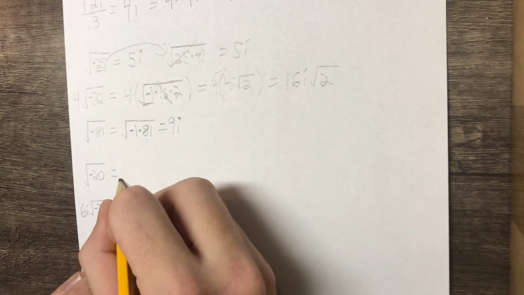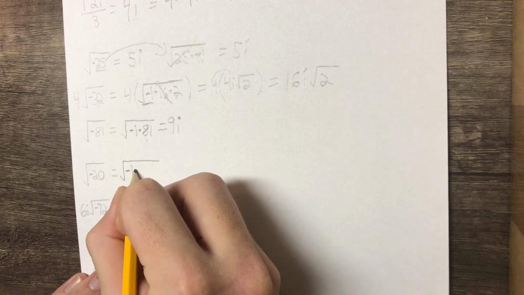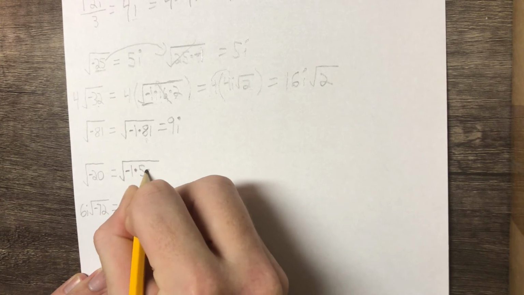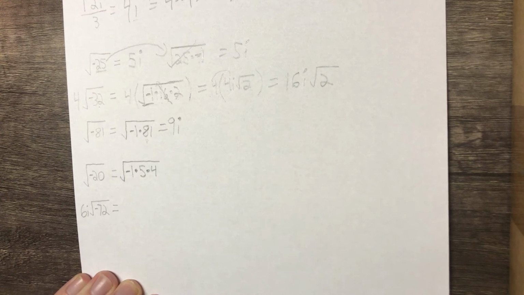Okay, now for negative 20, this could break down into negative 1 times 5 times 4. And there's our perfect square of 4. There's no bigger perfect square that could be multiplied to get to 20. 9 times nothing is 20. 16 times nothing is 20, right?